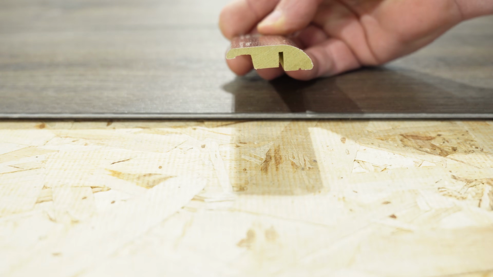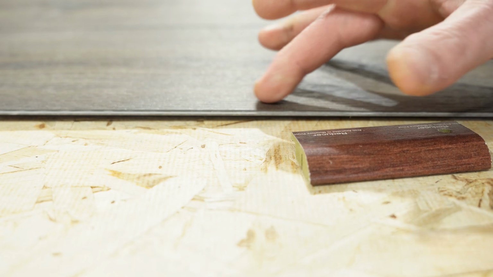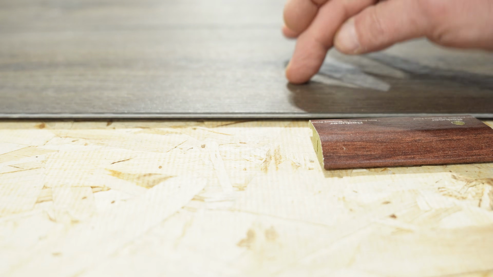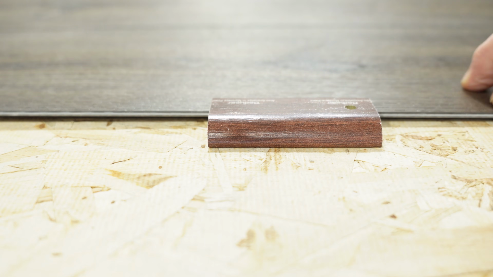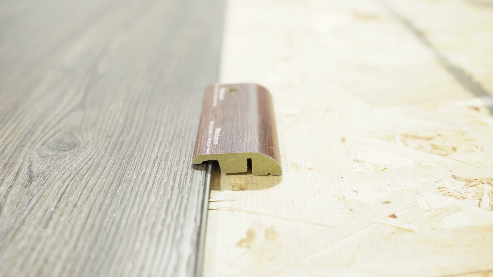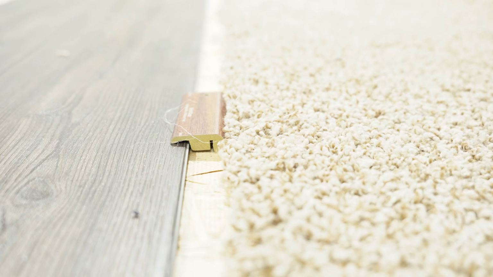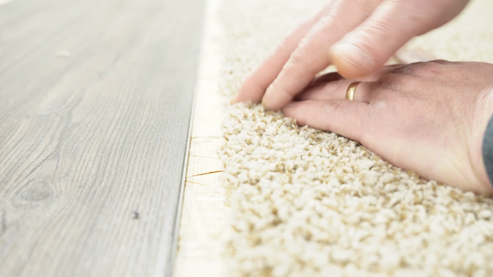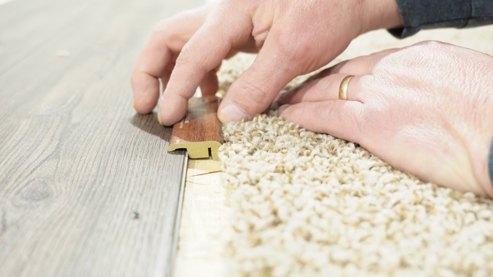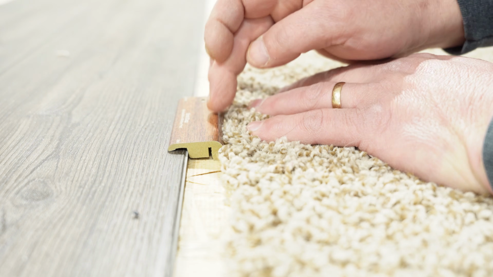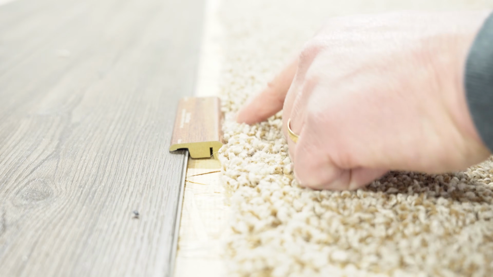Now the reducer would also be used in an area, like I said, where you go from plank to nothing. That would be how your reducer would look. Now if you have carpet, you're going to have an end cap, which is going to cover the plank, and then this edge right here is what's going to butt up against your carpet.